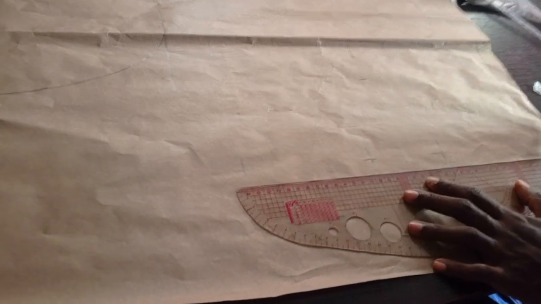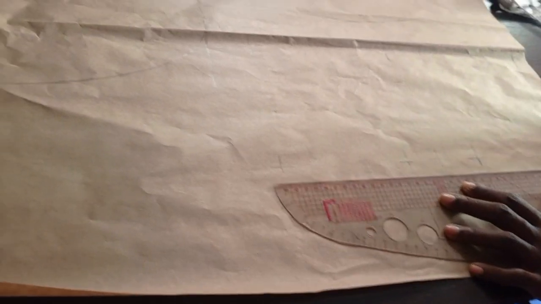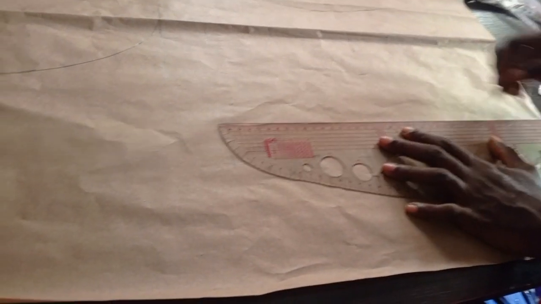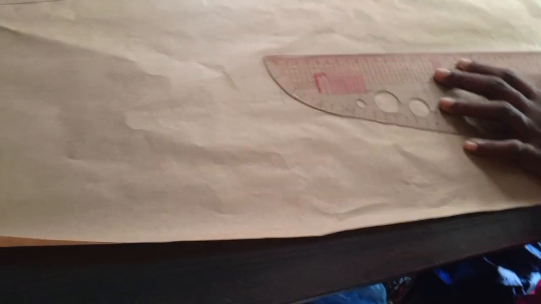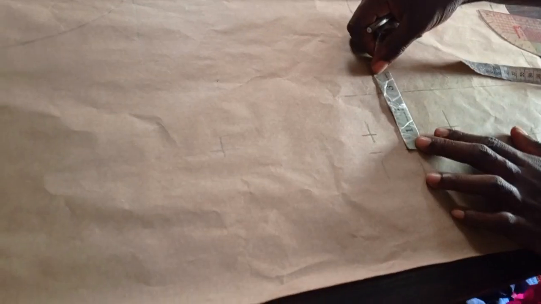And we're going to take this measurement all the way down. Okay.